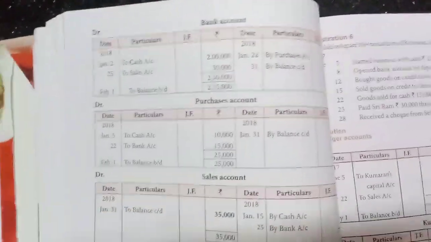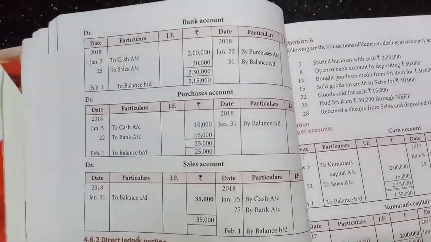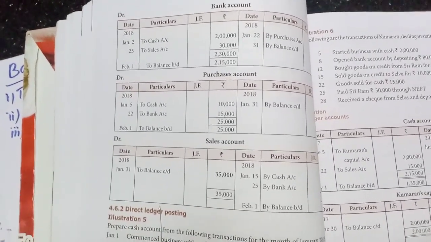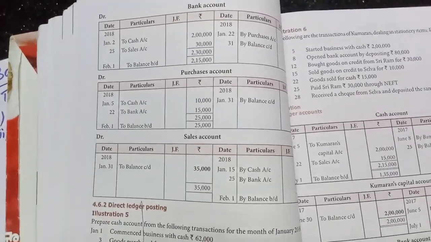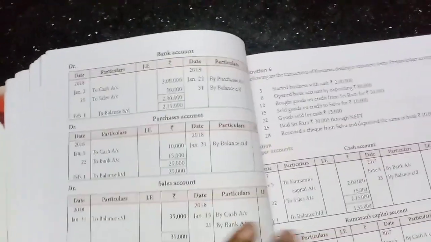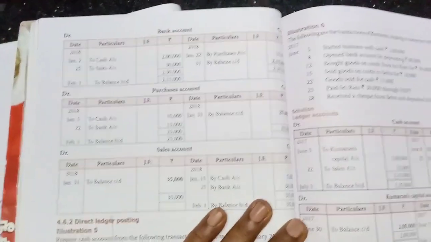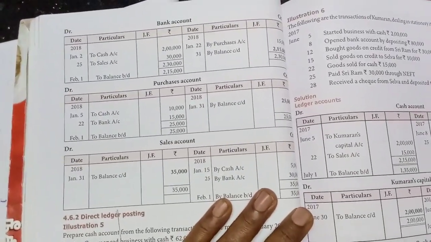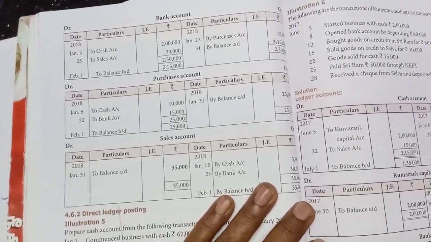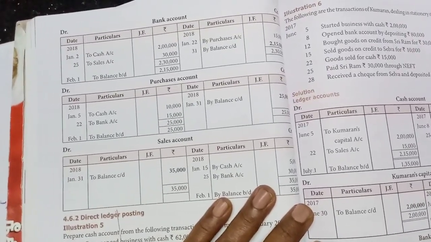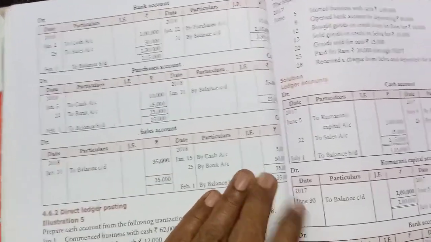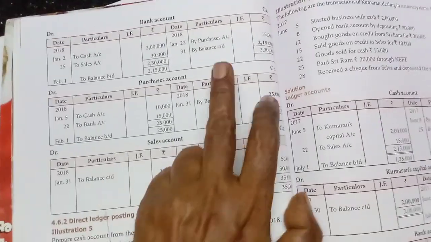Then bank account. Here we have bank entries more, isn't it? So bank account, first one January 2nd, depositing money in the bank, isn't it? So to cash account. Then that payment made for the purchases, so by purchases account. Then to sales account. That's all 3 items. Which side more? Debit side. So you write total 2,30,000. Same thing you write on the other side also, 2,30,000. Find out the difference. 2,30,000 minus 15,000, 2,15,000. That you write by balance carry down.